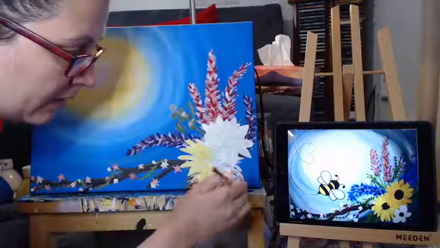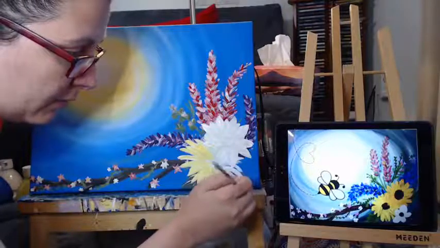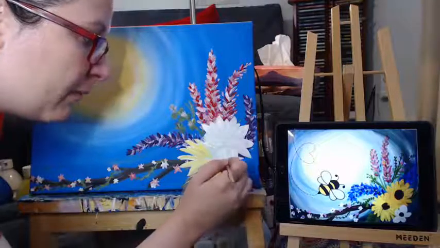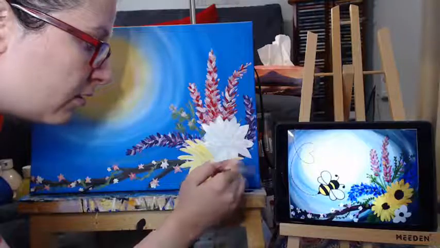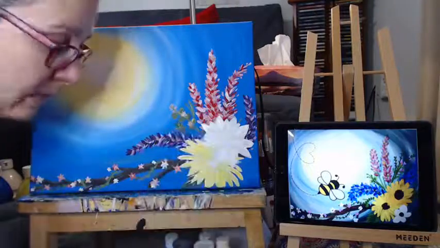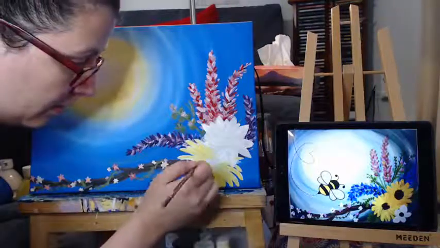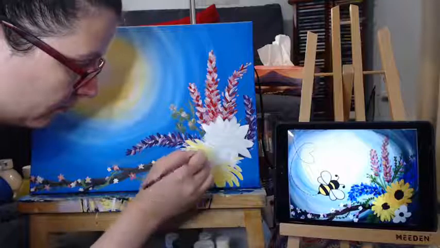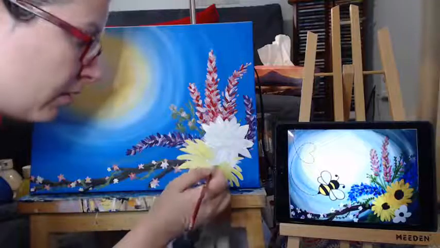The reason why I did the white first is because there's blue in the background and some other colors, and I wanted to make sure my yellow stood out nicely and would be seen.